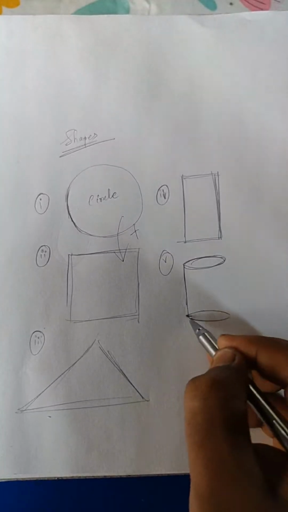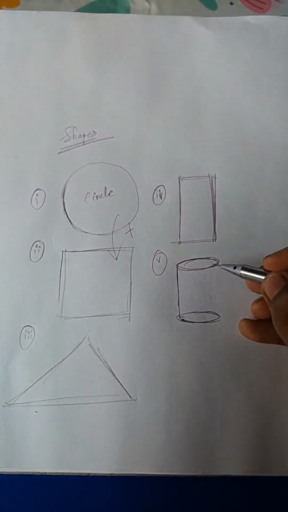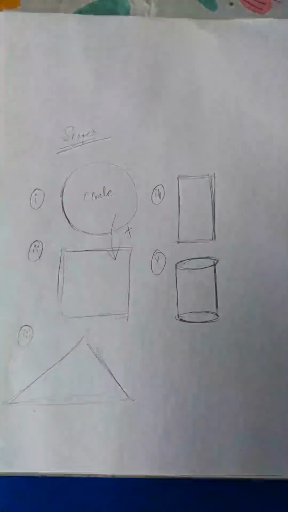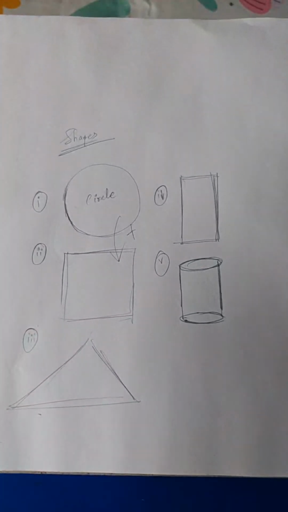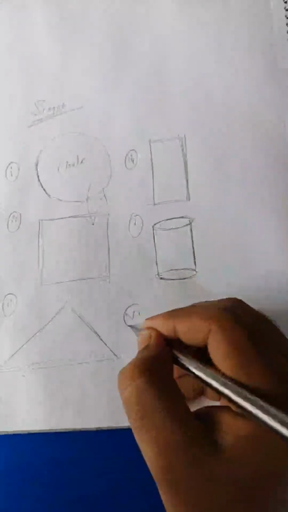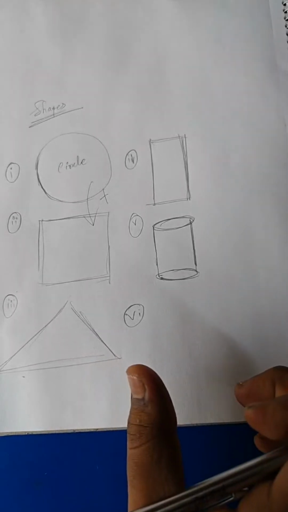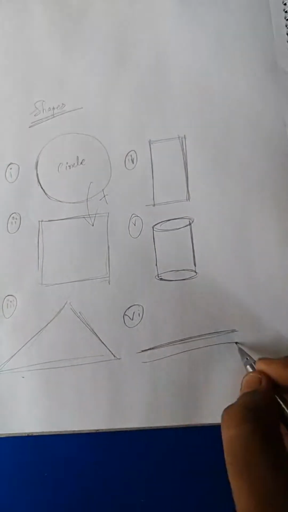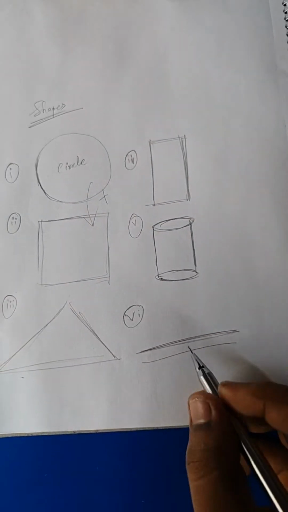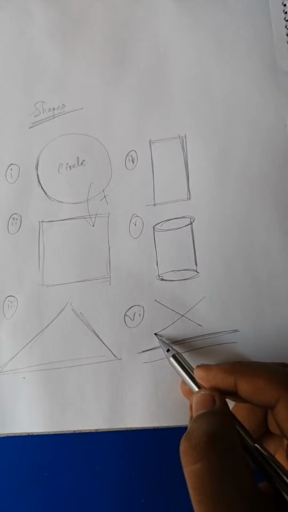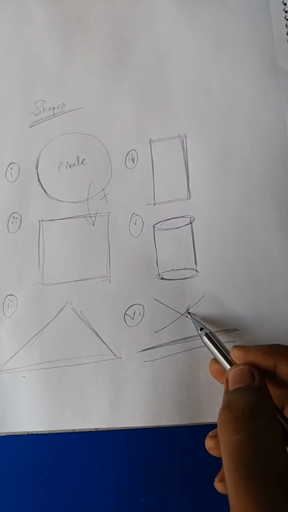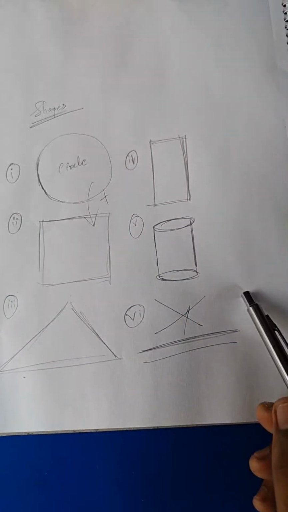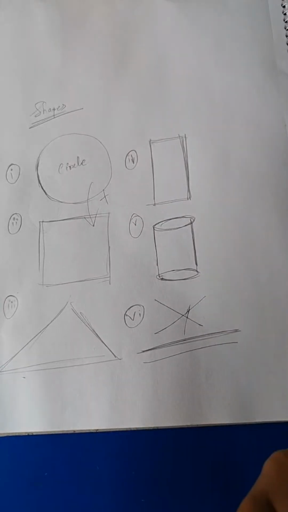Now you will ask why I am teaching you some basic geometric shapes: because it is needed to draw anime characters, right? After that, the last and most important shape is the straight line. It sounds simple, but it is not. Drawing a straight line is not simple, right? This is a straight line. So we completed the first six shapes, and now we have completed our first step.